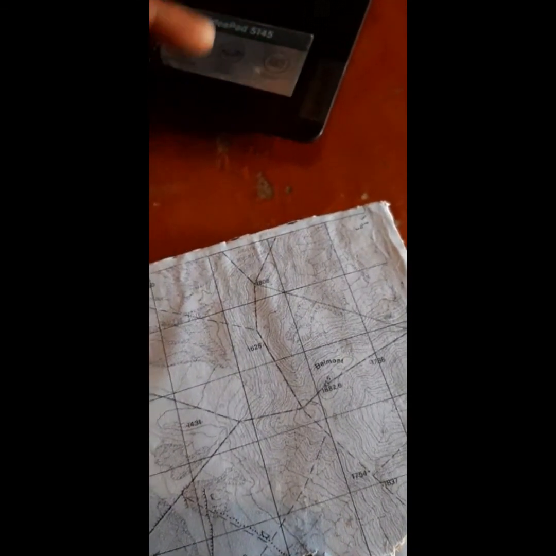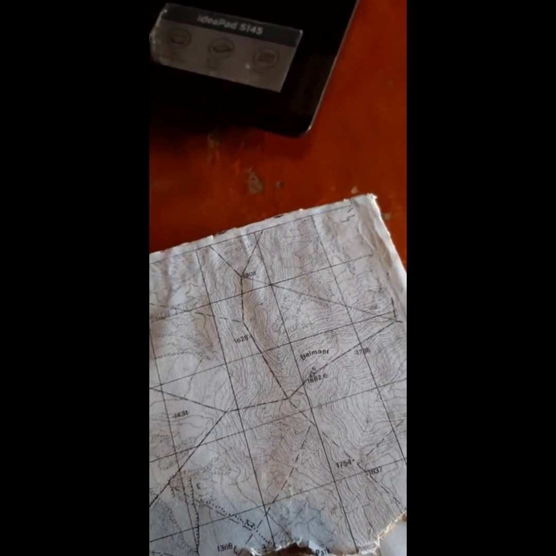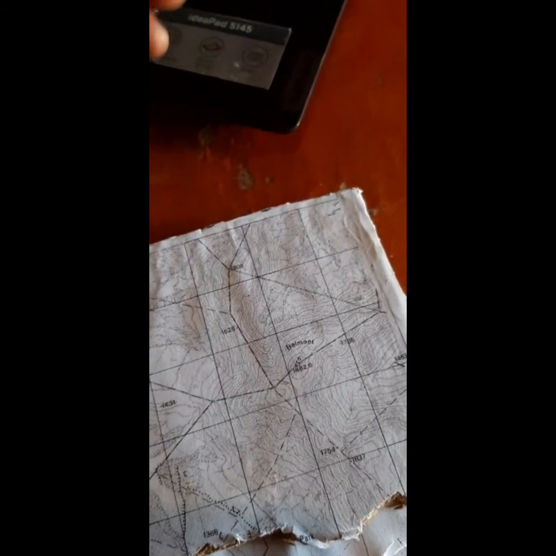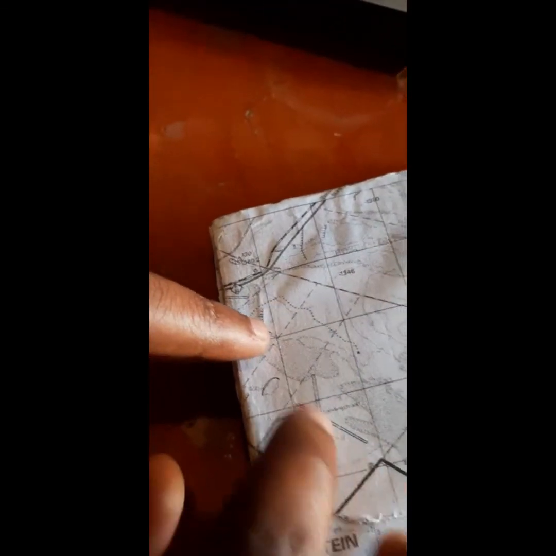As you can see, the contour lines on these blocks are close to each other. In geography, when we see contour lines that are close to each other, we say it is a steeper slope. And when we move here, you can see that the contour lines are far apart from each other. That means the slope there is much gentler or it is flat.